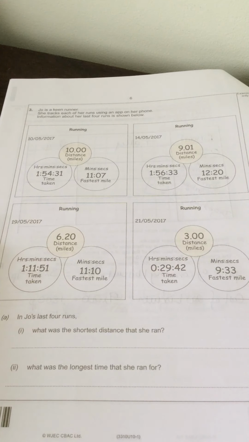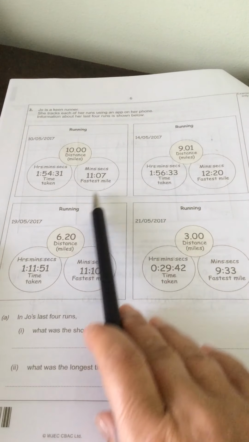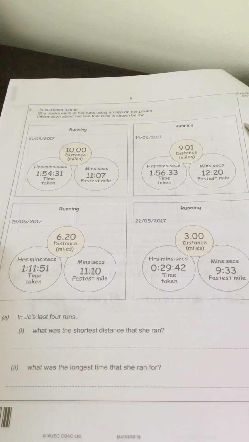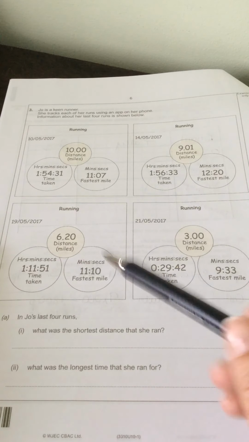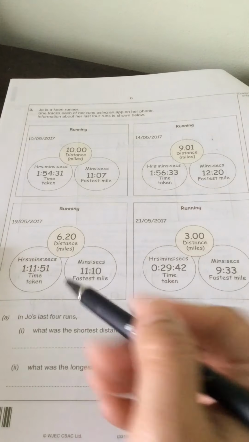So the first question says, in Jo's last 4 runs, what was the shortest distance that she ran? The distances here are in the yellow ones, so we've got to compare the size. 10 miles, 9.01 miles, 6.2 miles and 3 miles. So the shortest distance that she ran was 3 miles.